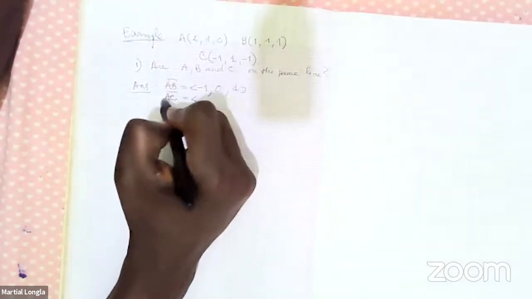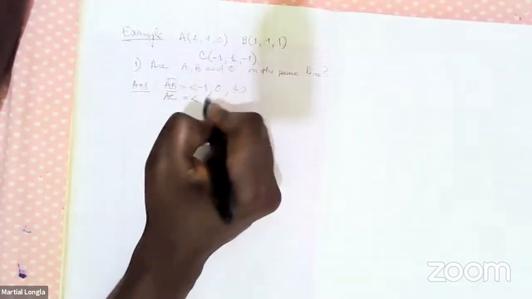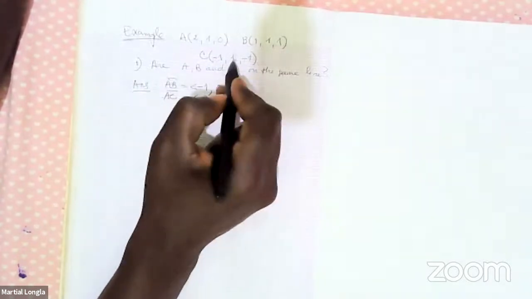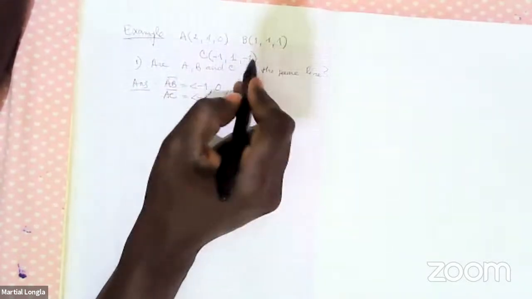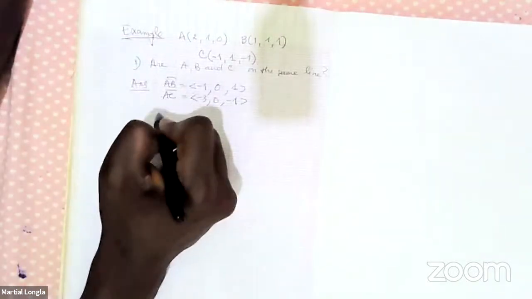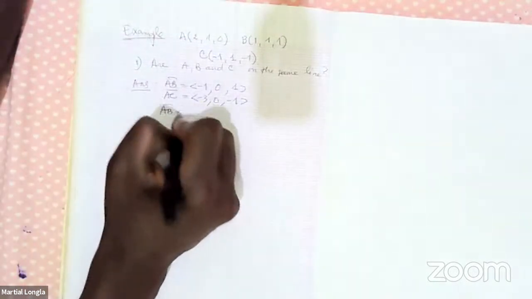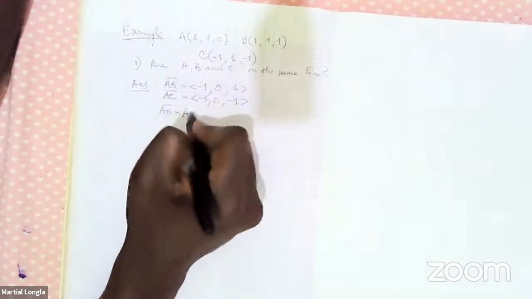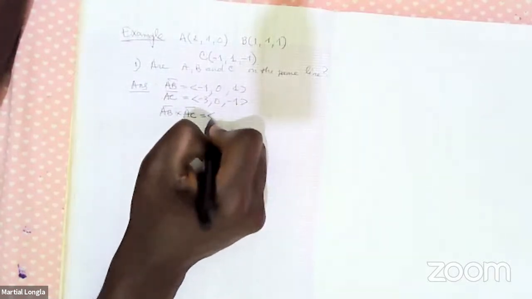Take coordinates of C minus coordinates of A. Minus 1 minus 2, minus 3. 1 minus 1, 0. Minus 1 minus 0, minus 1. So here are the vectors AB and AC, and then you do AB cross AC. If you get the vector 0, then you conclude.